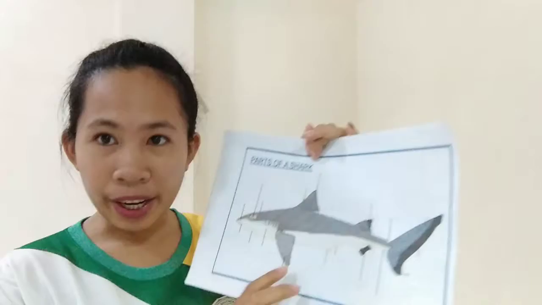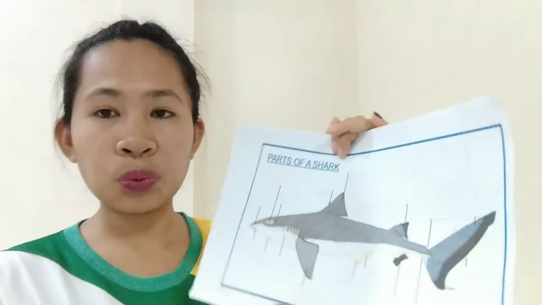So I'm going to present to you their external parts, their skeletal system, and their urogenital system. First, I'm going to show you the external parts of an elasmobranch fish. This is the external parts of a shark, which belongs to the elasmobranch fish.